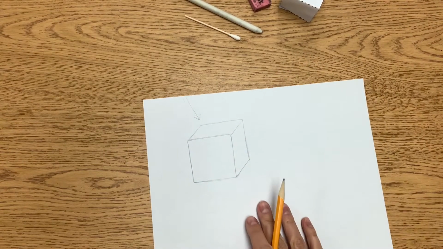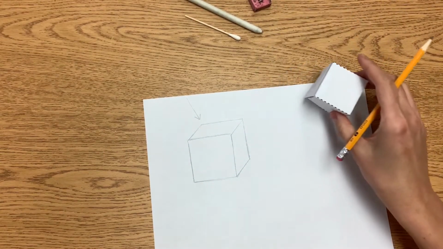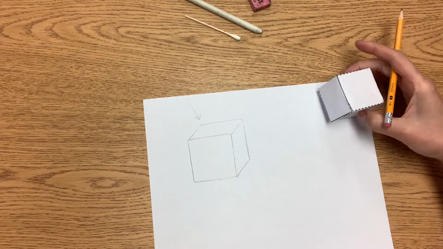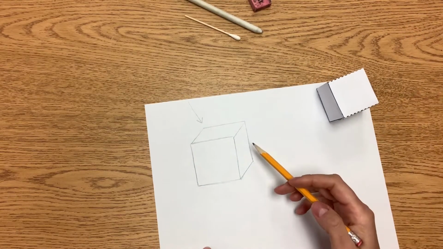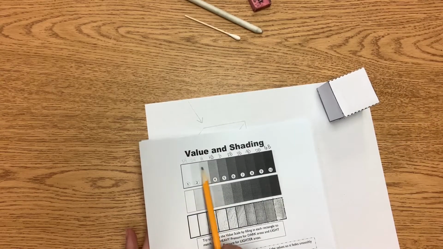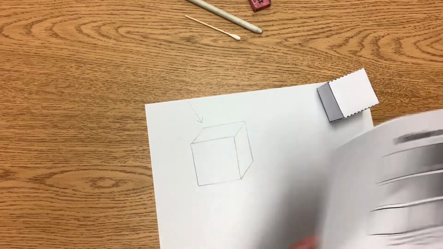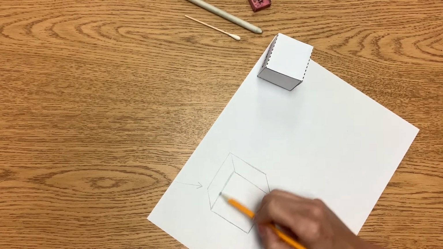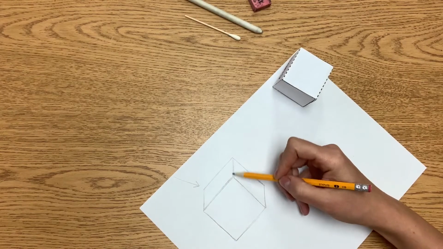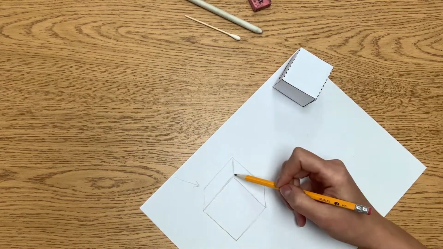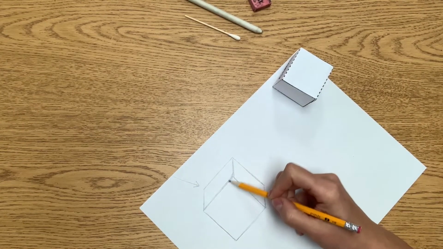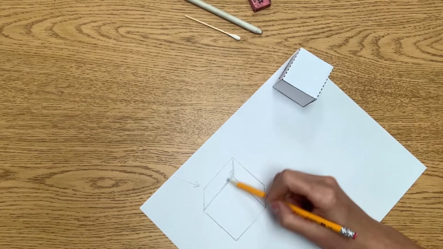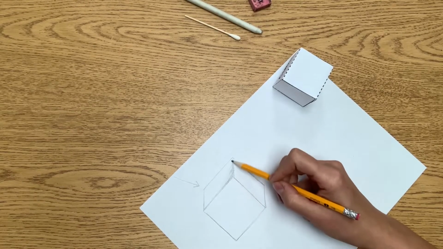So let's start here with the top of our shape. Since the top of our cube is where the light is hitting it the most, that's going to be our lightest area. On your value scale, we want to stick to the 1s, 2s, and 3s. Here I have a little bit of shading on the edge that's opposite my light, the other side. I'm going to start shading that in gently. Remember, stay in your 1s, 2s, and 3s area.